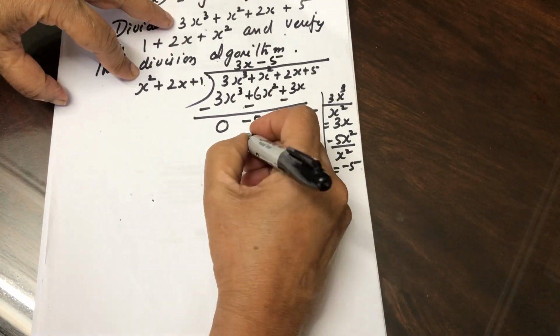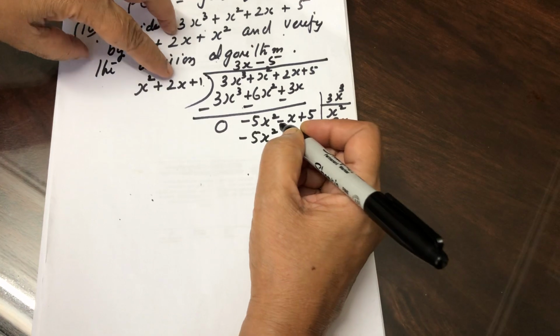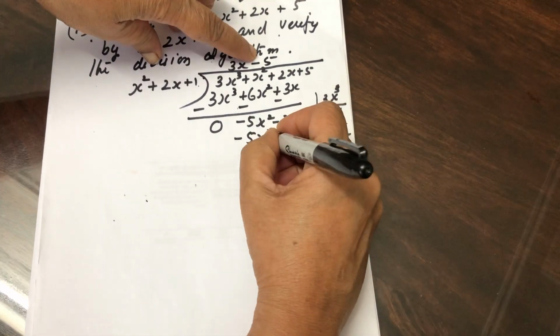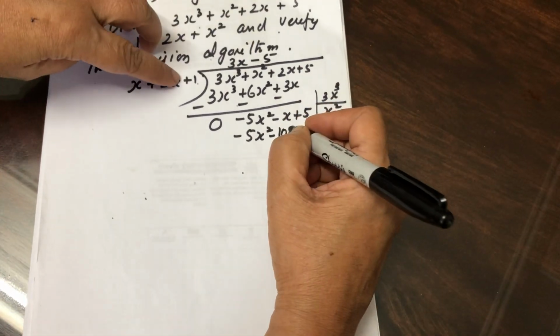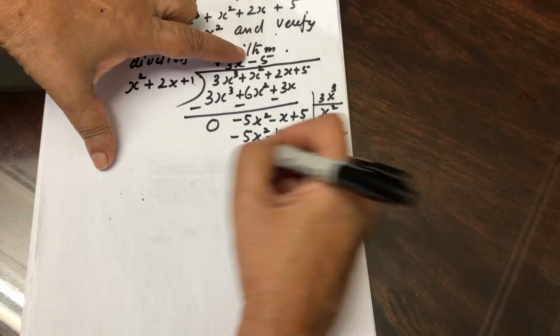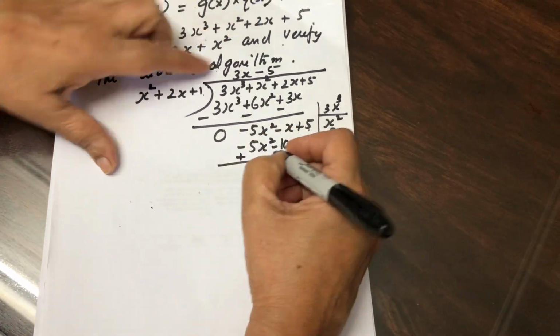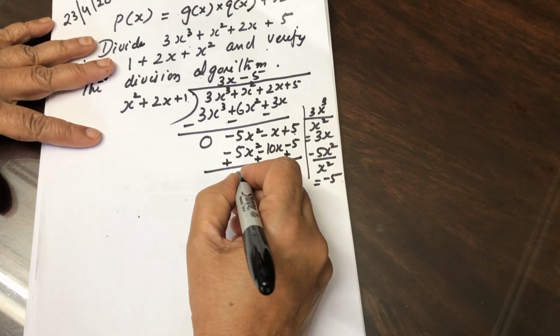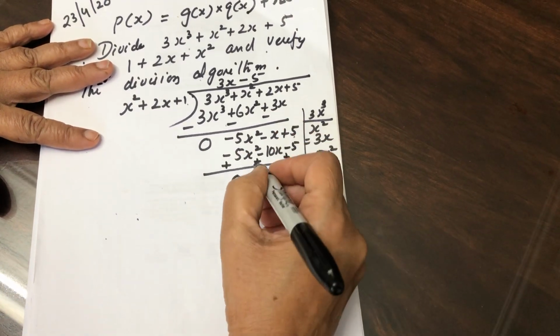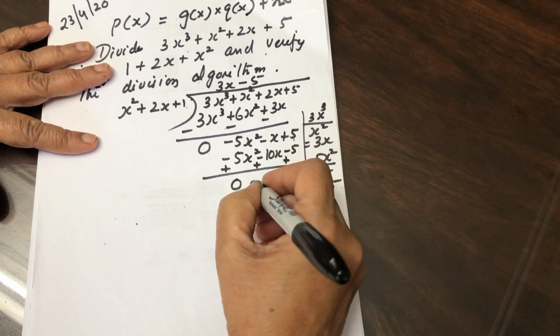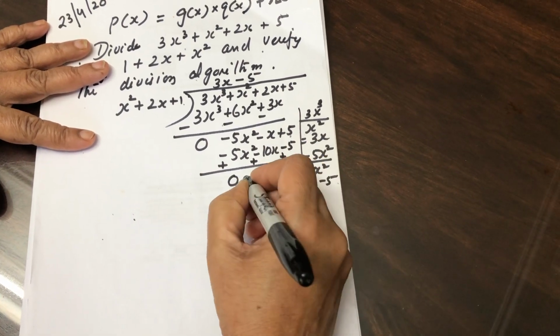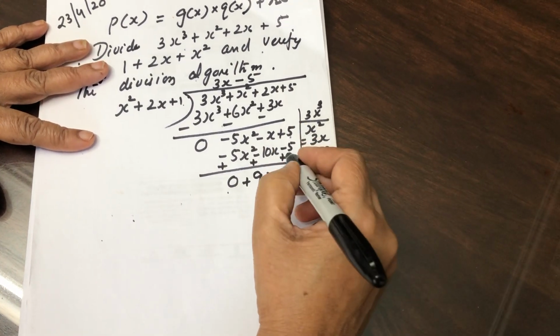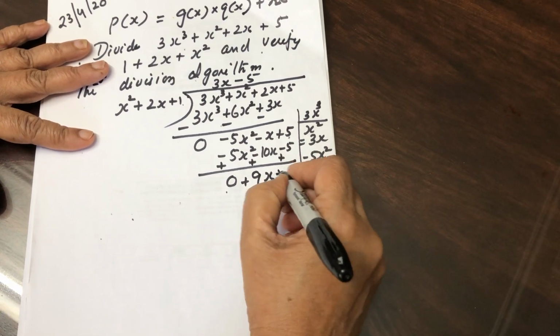Minus 5 into x² is minus 5x². 2x into minus 5 is minus 10x. Plus 1 into minus 5 is minus 5. Changing signs, minus 5x² plus 5x² is 0. Minus x plus 10x is 9x. And plus 5 plus 5 is plus 10.